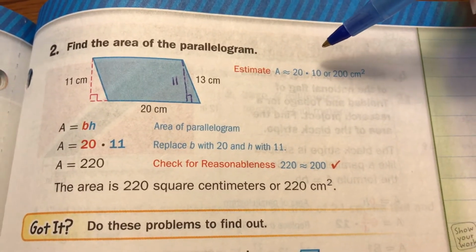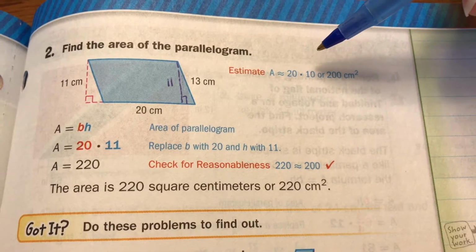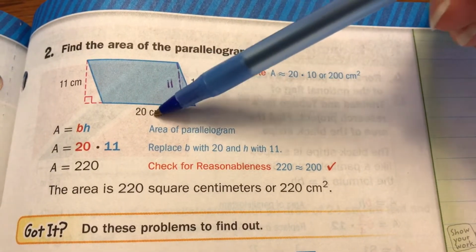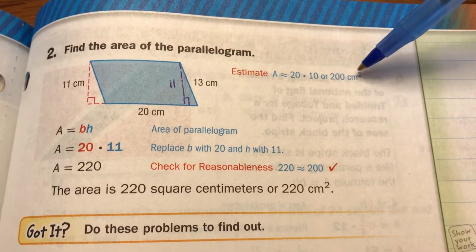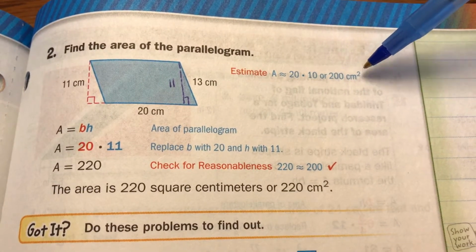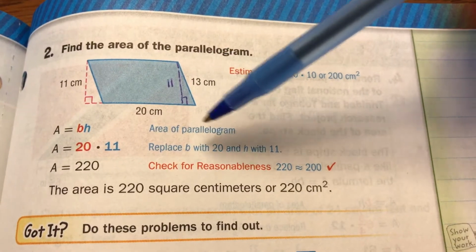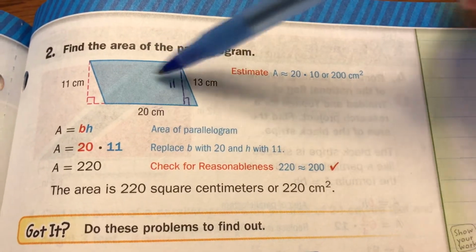So find the area of a parallelogram. This is the little estimate. Like this is about 20. This is about 10. So it's going to be around 200 square centimeters. Area equals base times height. The base is 20. The height is 11.